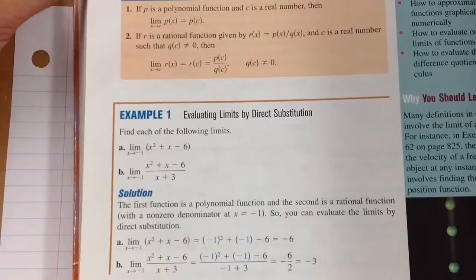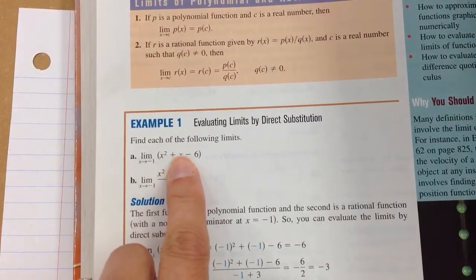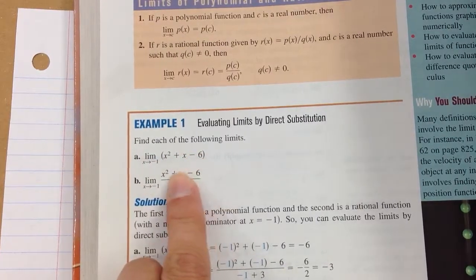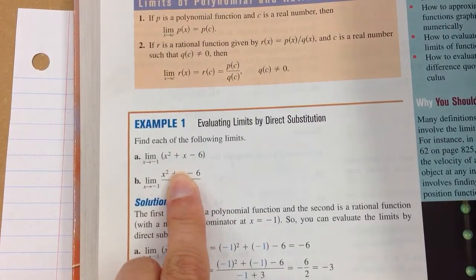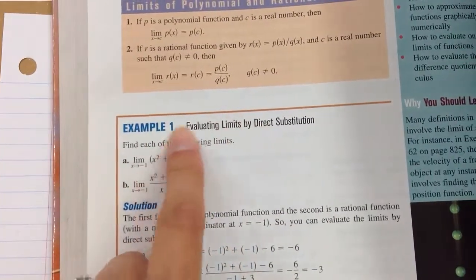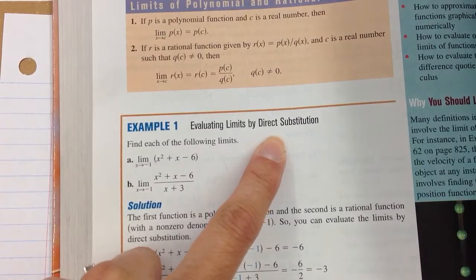Kind of like number 1 right here. If I have this polynomial function, all I have to do is substitute that -1 in there, and I'm going to get a number, and that's going to be my limit, as long as this is some continuous function. And this is just quadratic, so it's continuous, and it's not going to do anything crazy.